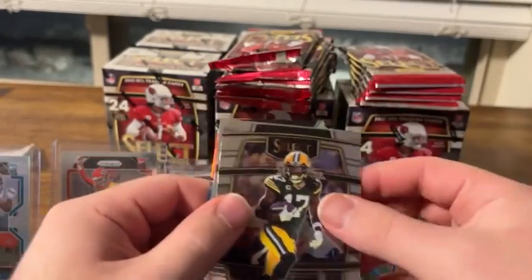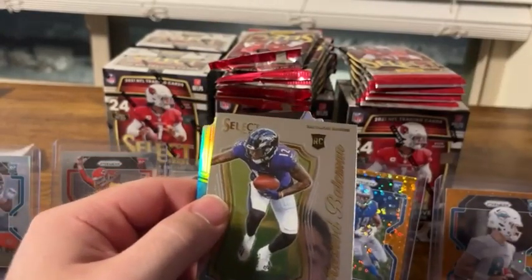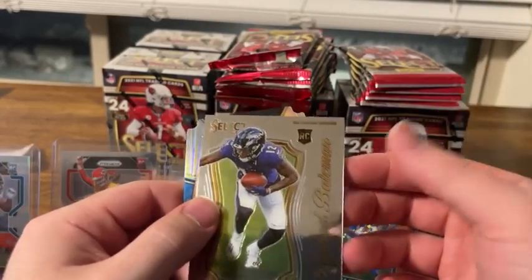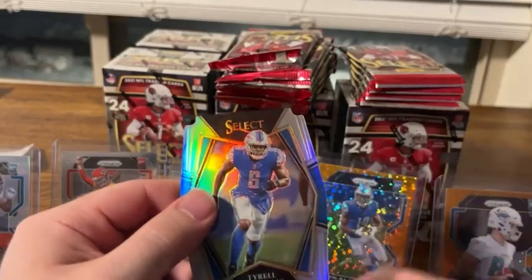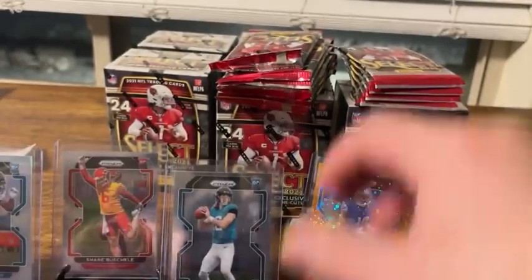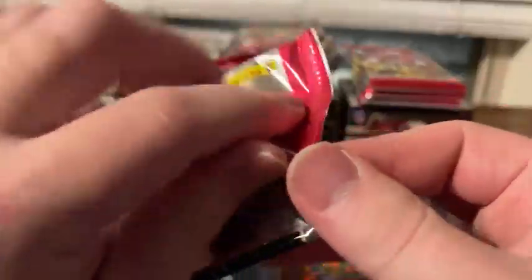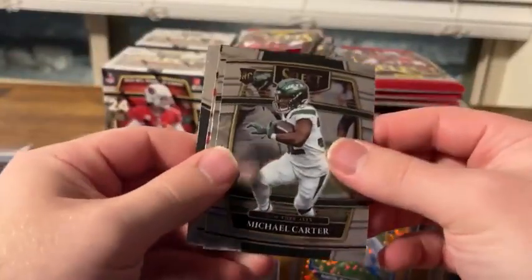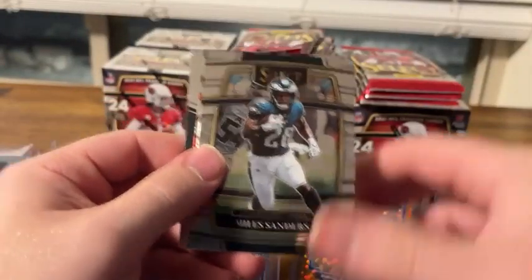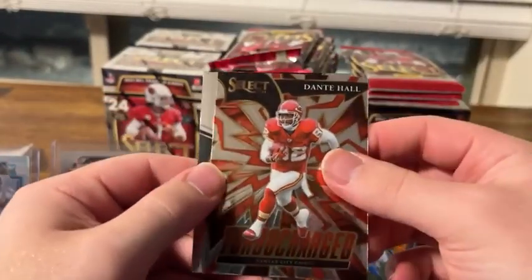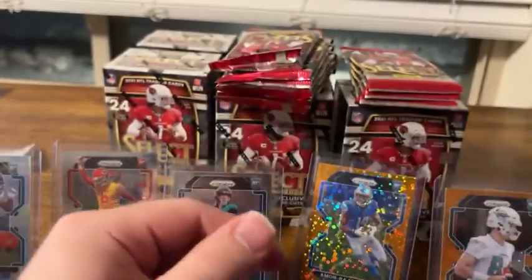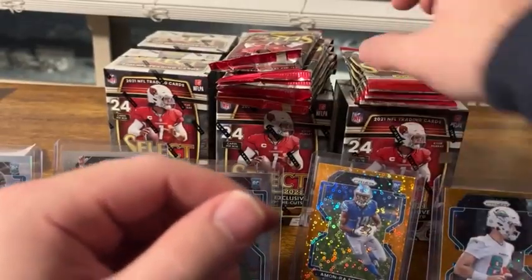Elijah Moore, Devontae Adams, Rashad Bateman, and Tyrell Williams. Michael Carter, Miles Sanders, Dante Hall, and Brett Favre. He's who I was named after.